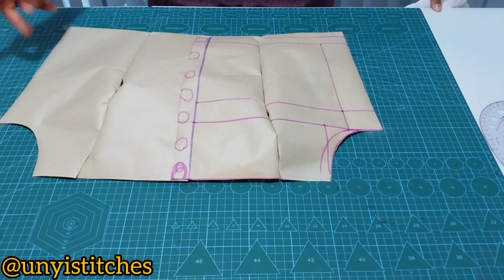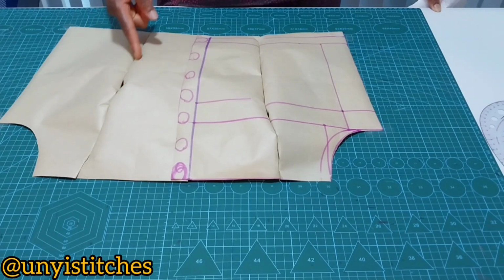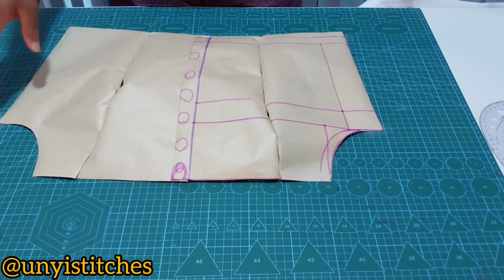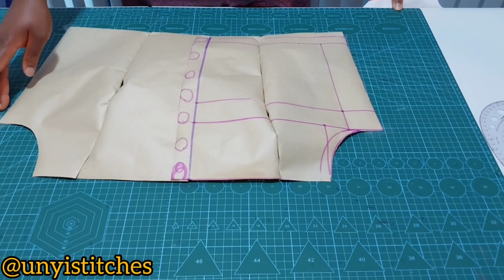When you're cutting on your fabric, make sure you add your seam allowance on this side of the panel and also here. Repeat the same here and here as well. For the sleeve, you just cut your off-shoulder sleeve. I have a detailed video on how to cut your off-shoulder sleeve.